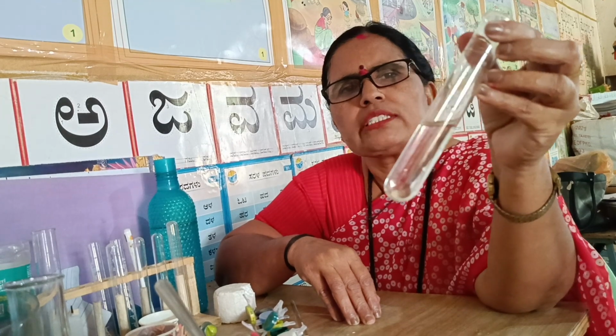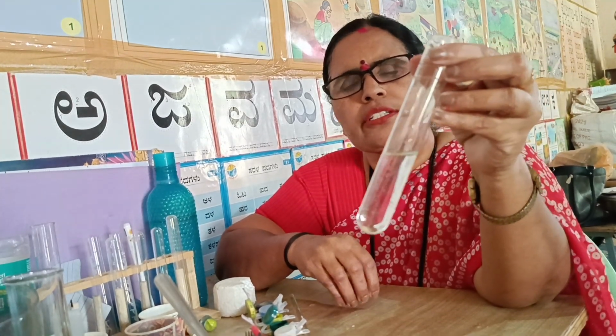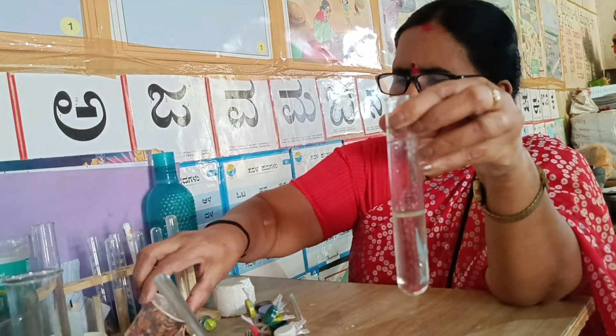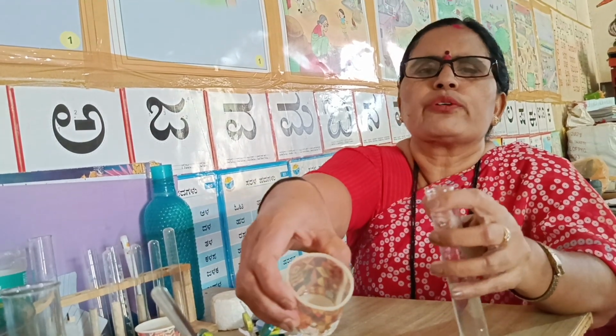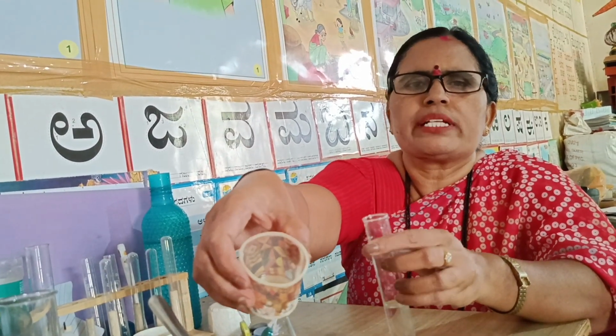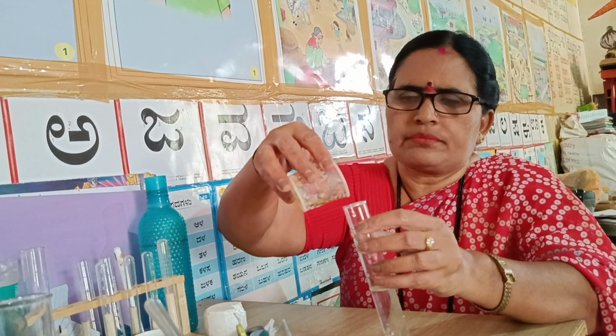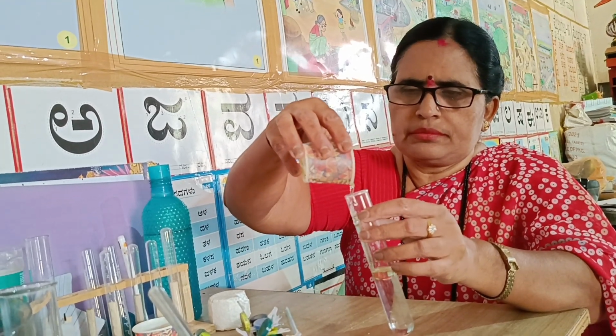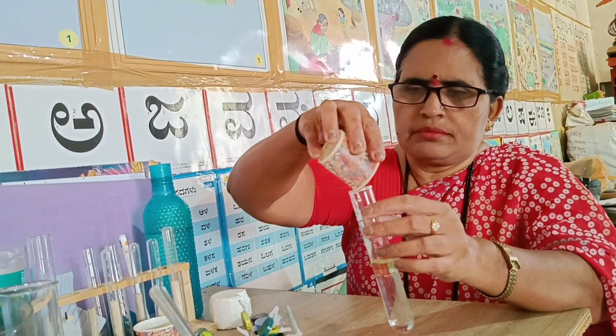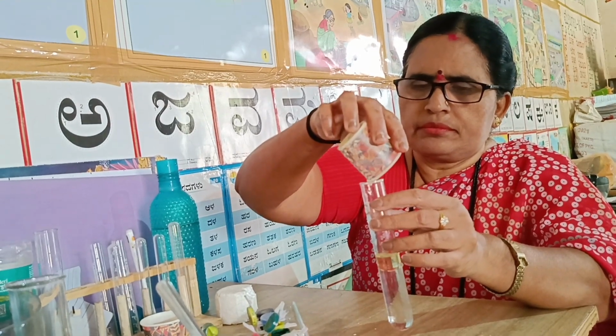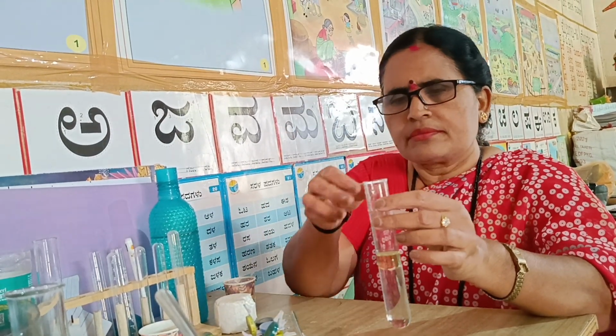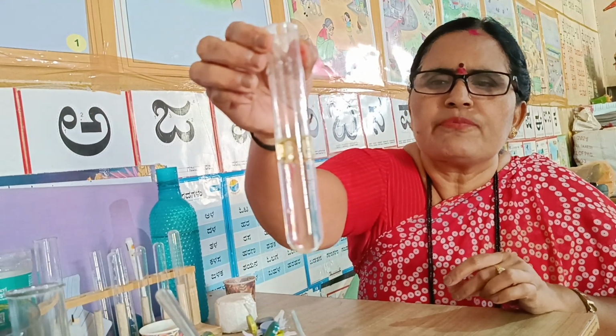Here you have water in the test tube, and we are going to add oil. We are going to add oil and see if it is soluble in water. So watch carefully.